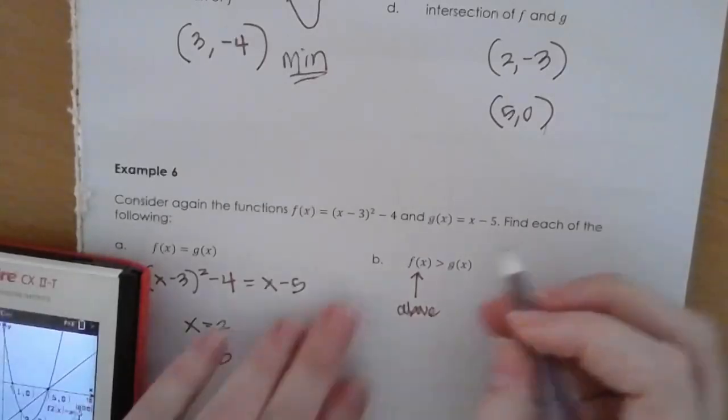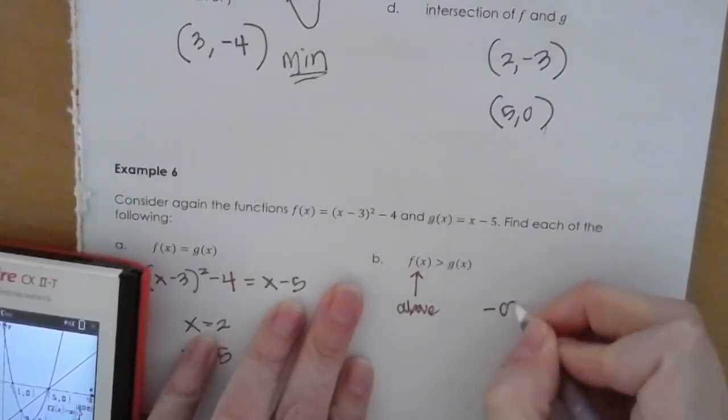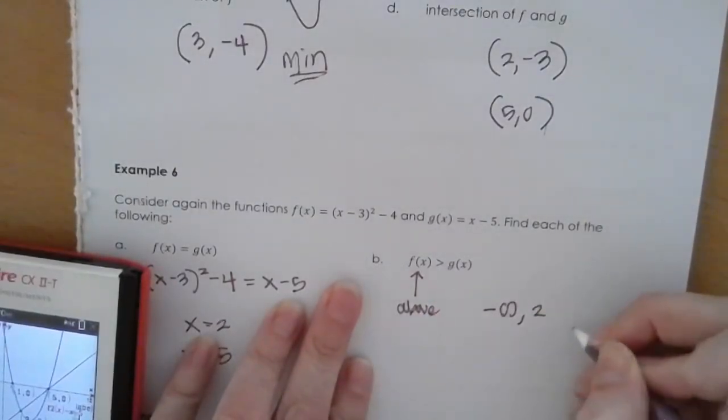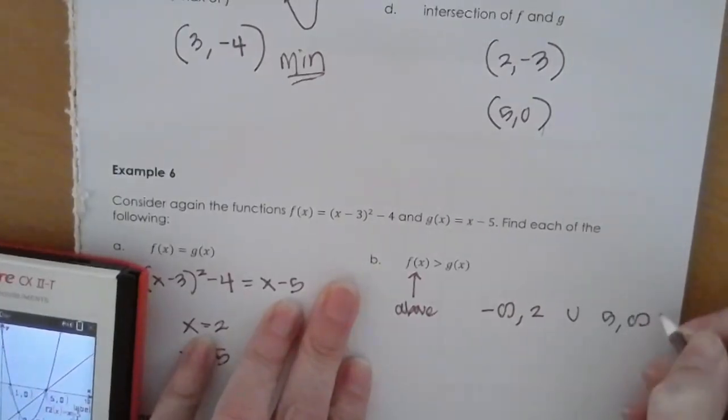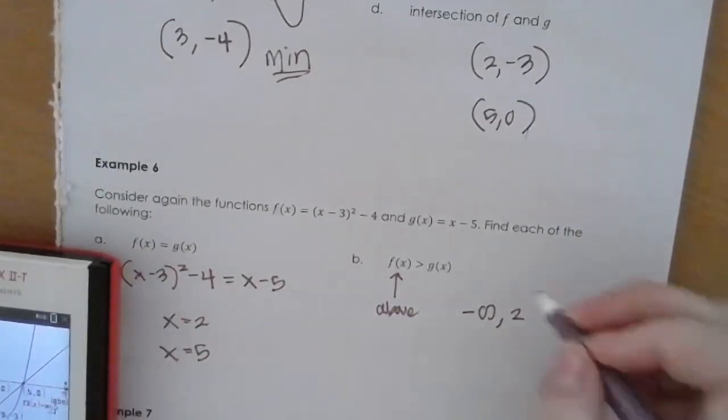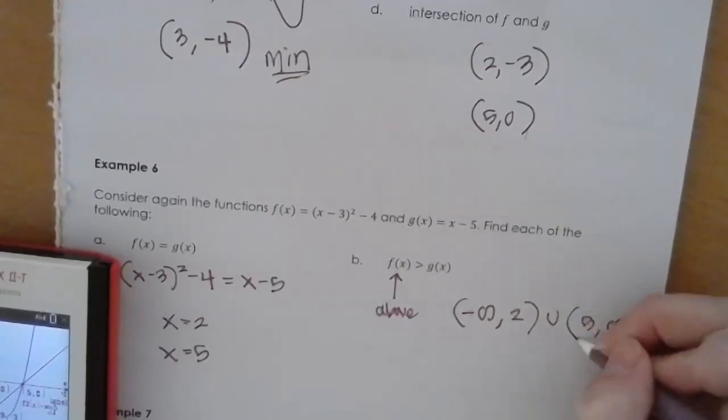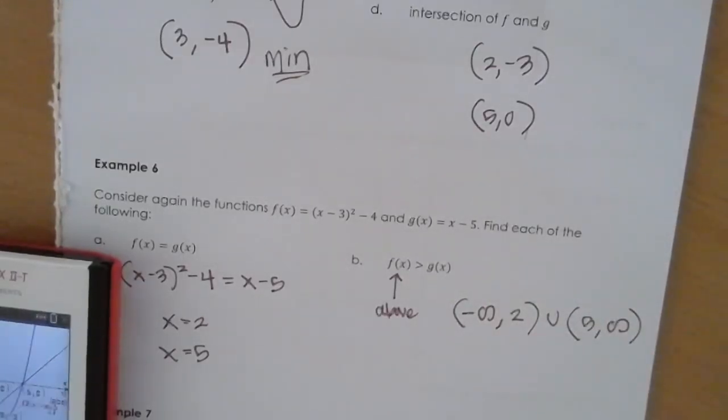So we would say the solution to greater than would be -infinity until I get to the 2, and then we're going to skip from 5 to +infinity. Now I want it to be greater, so all of these brackets are going to be soft. They're not going to be included.